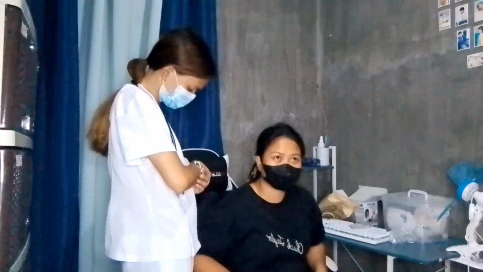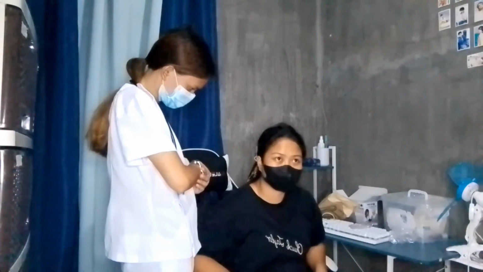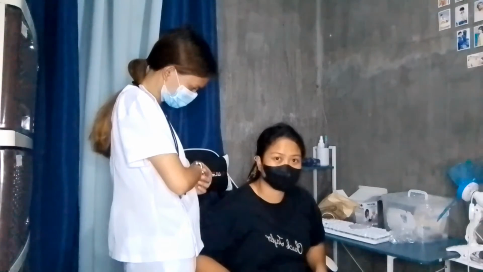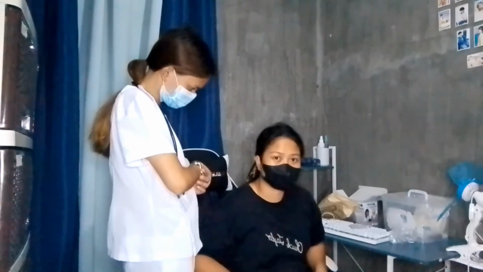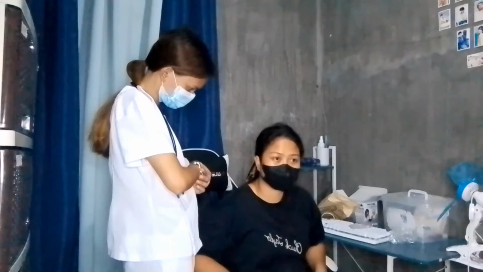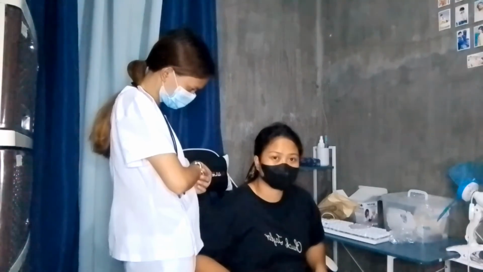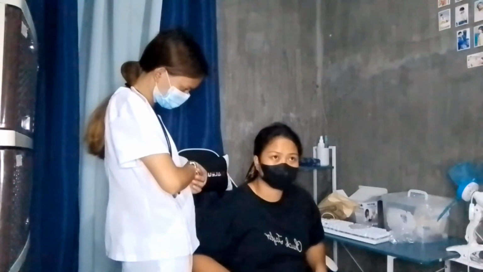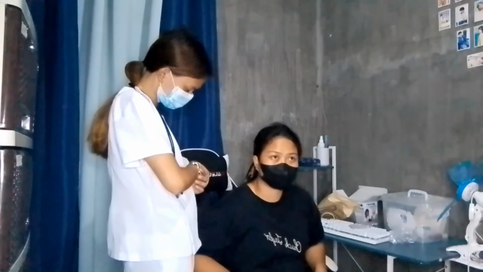For the respiration, observe and palpate and count the respiratory rate. Count the respiratory rate for 60 seconds. Inhalation and exhalation count as one respiration. Observe the depth, rhythm, and character of respiration.